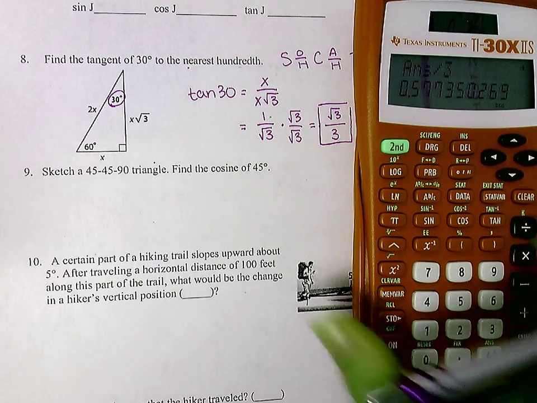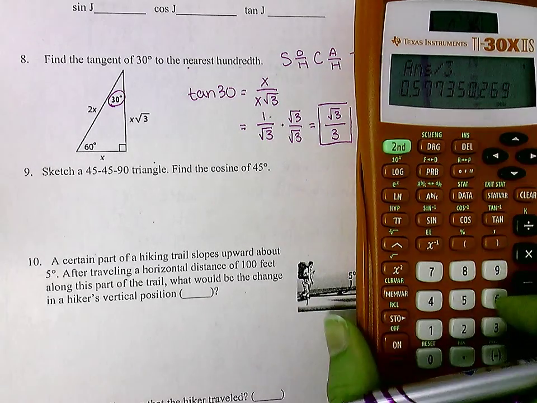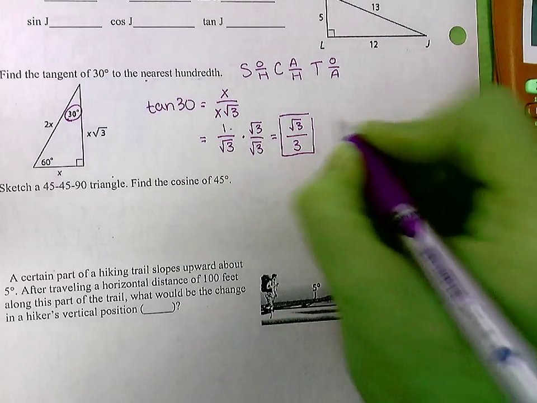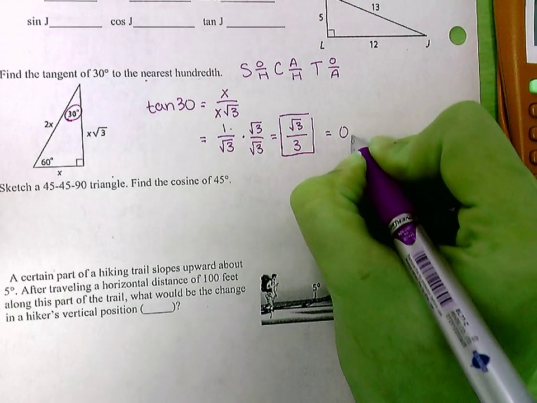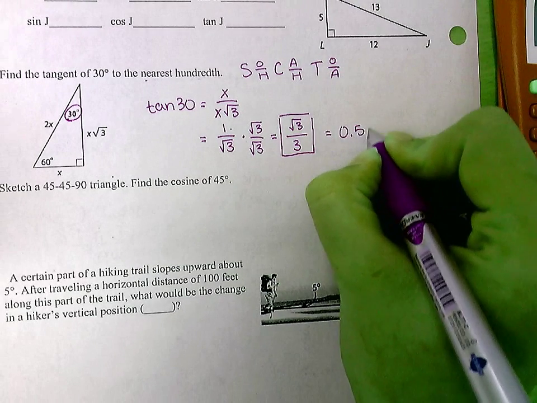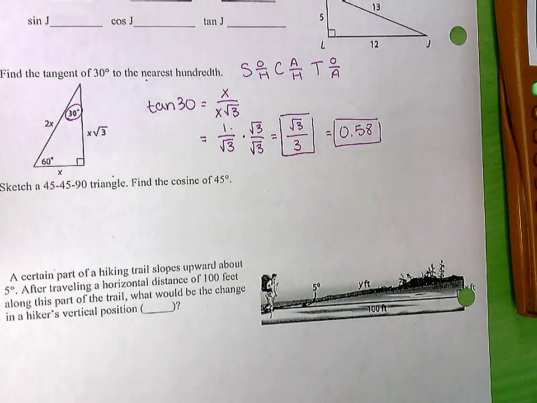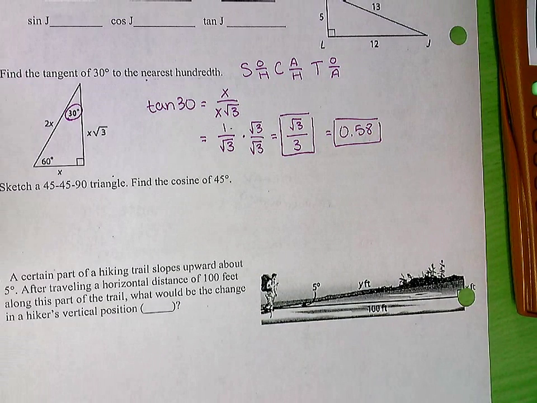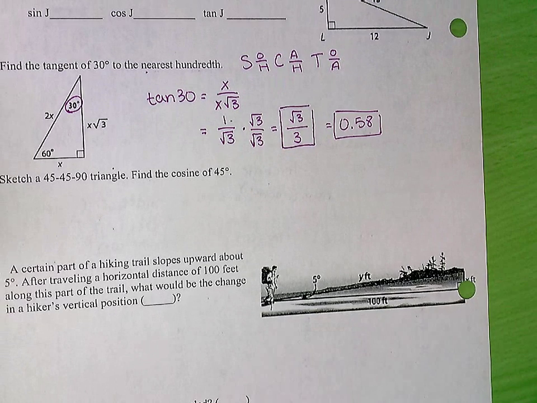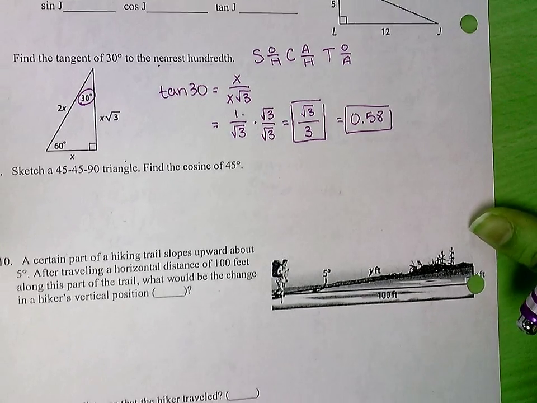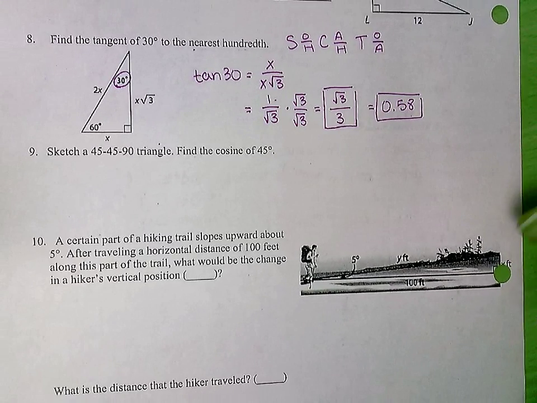If I'm rounding to the nearest hundredth here, I would have 0.58. So either of those answers would be correct. Questions on 8?